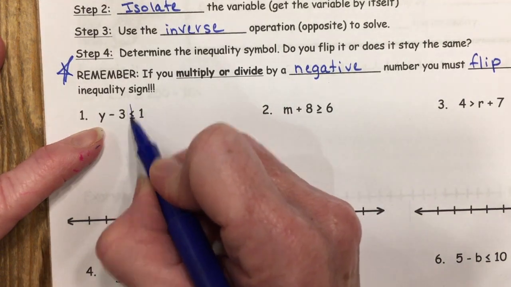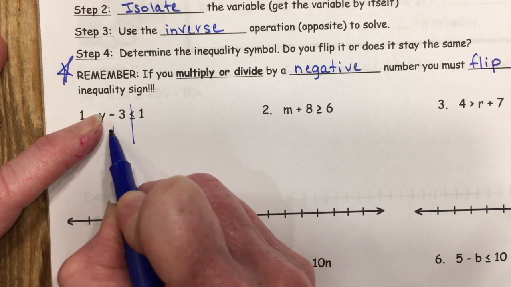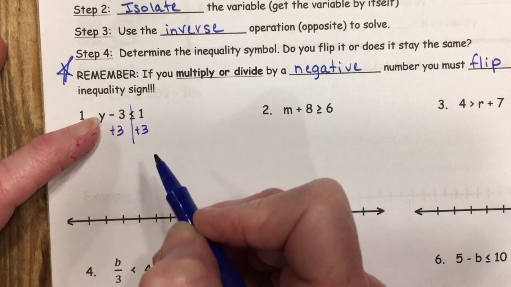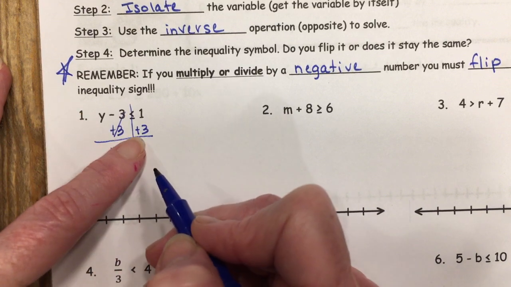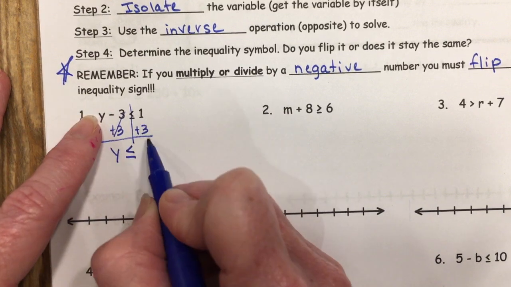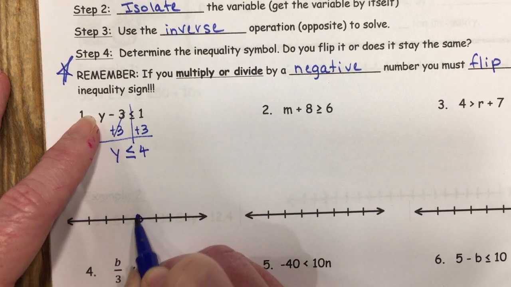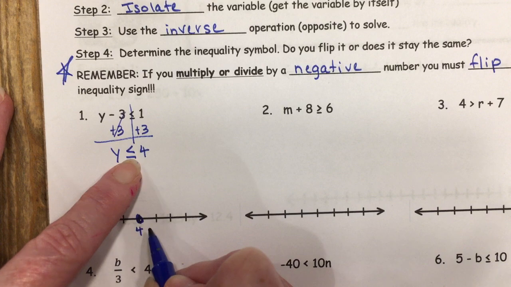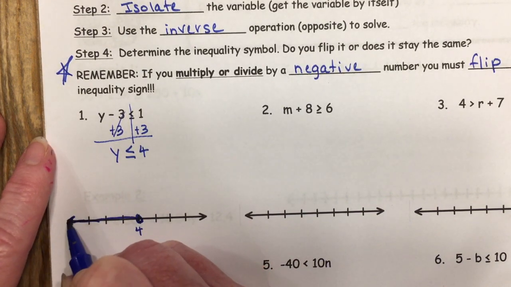So here's an equation. I'm going to cut it in half. Isolate the variable by doing the opposite. Opposite of subtracting, adding 3. Right? These go away. This is y. Okay, I did not multiply or divide by a negative, so I don't need to switch anything. 1 plus 3 is 4. When I graph it, I'm just going to label this as 4. It's colored in because of the equal part. And the number's less than 4 for this direction.